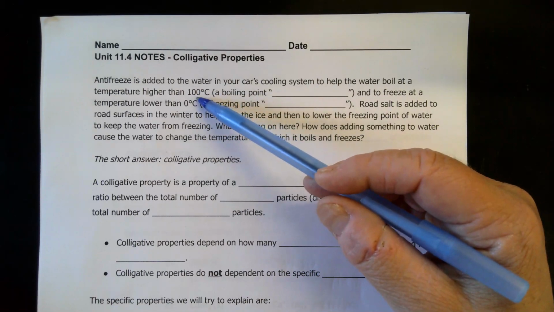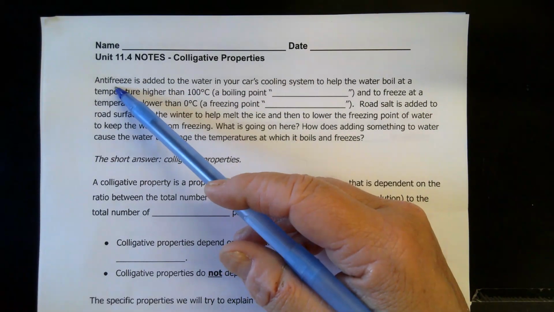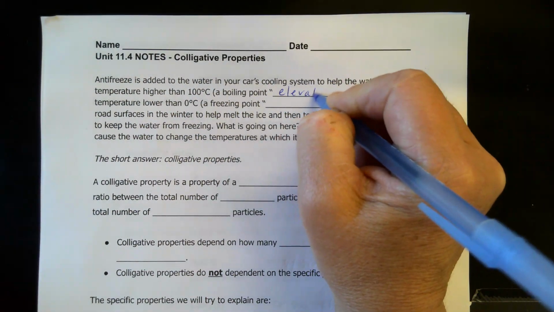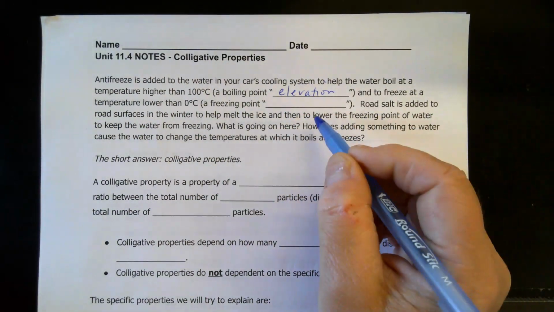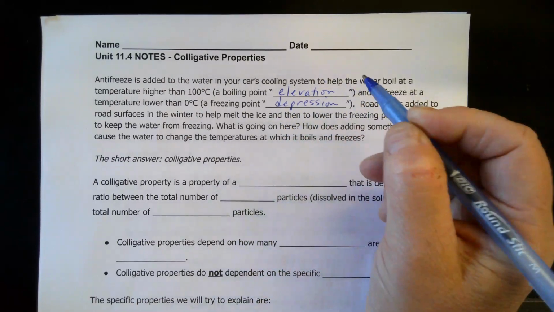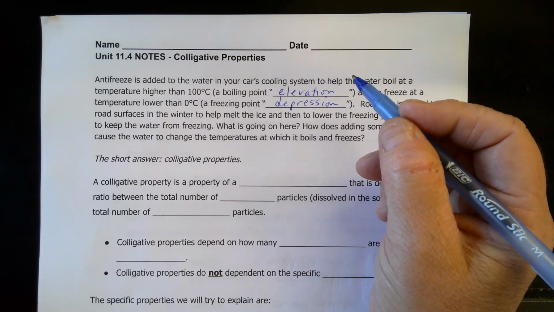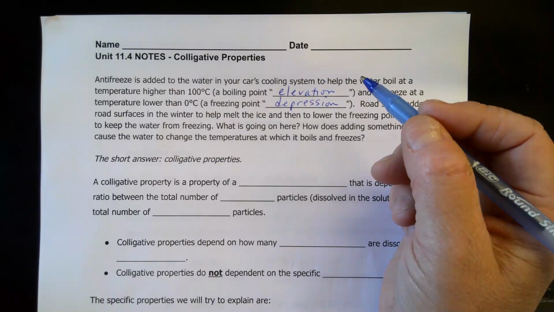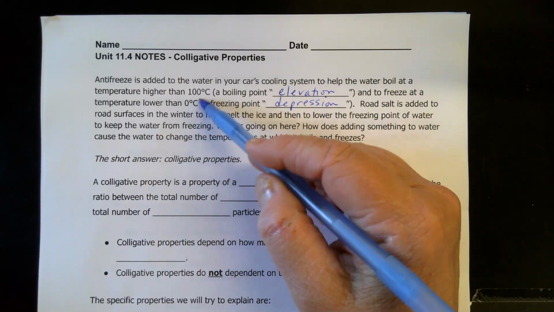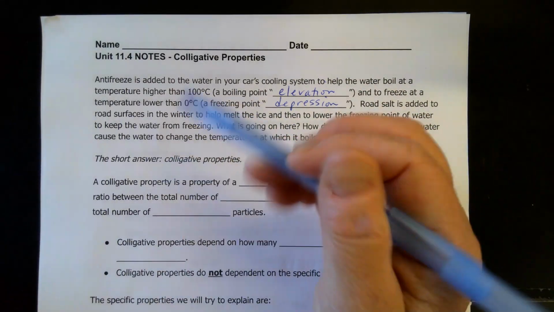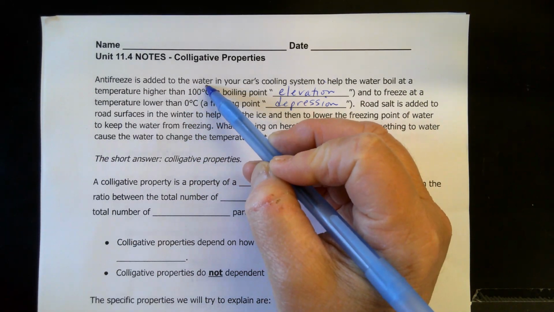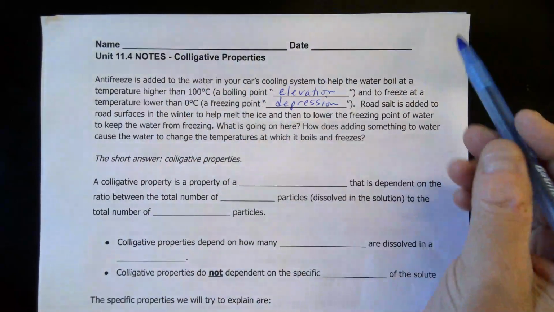So if you add something to the water in your cooling system, like antifreeze, we end up with what's called a boiling point elevation, and we end up with a freezing point depression. It basically extends the range of temperatures that water will remain a liquid. Instead of the range between 0 and 100 degrees of water staying a liquid, we might be able to get water to stay a liquid from negative 20 or 30 degrees Celsius all the way up to 120 degrees Celsius.